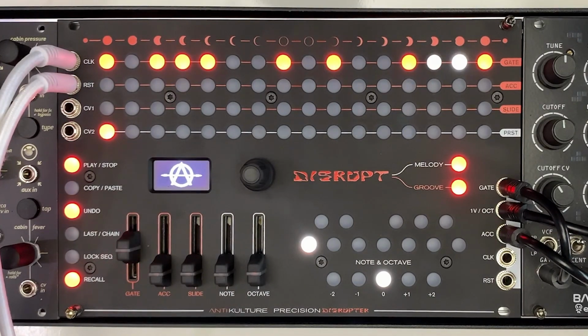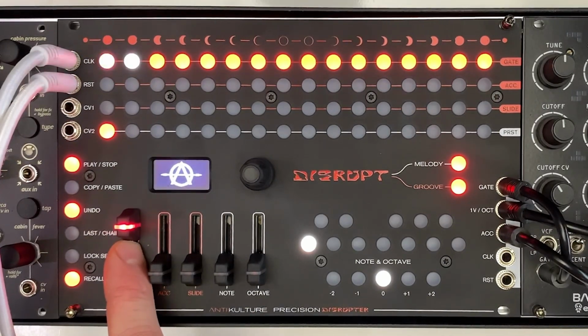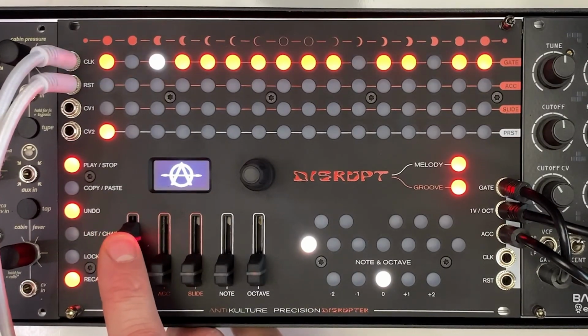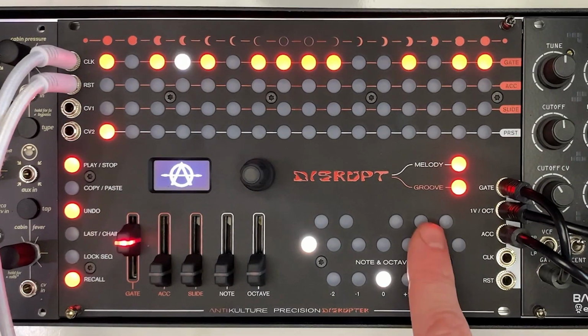The higher you raise the slider, the more complex the rhythm will be. Notice the white buttons in the note and octave section. These are the root note and root octave for the sequence. They can be easily changed by holding a different note or octave button. If you wish to add melodic variation, simply select the additional notes and octaves that you wish to include in your sequence.